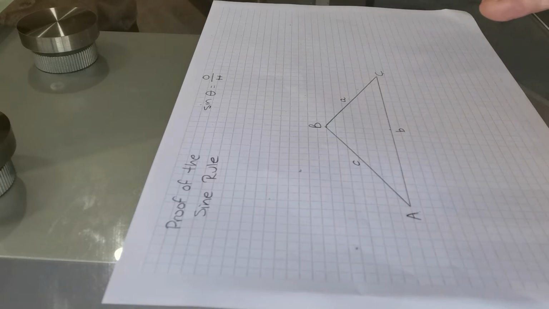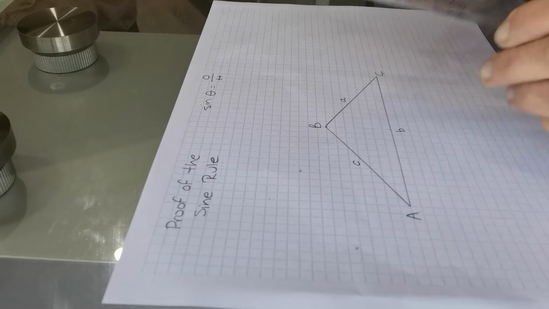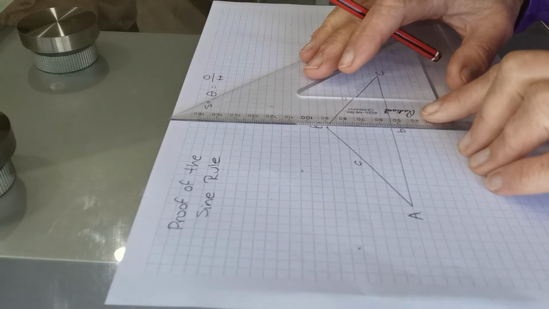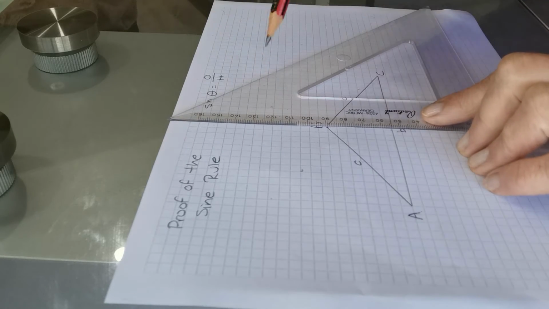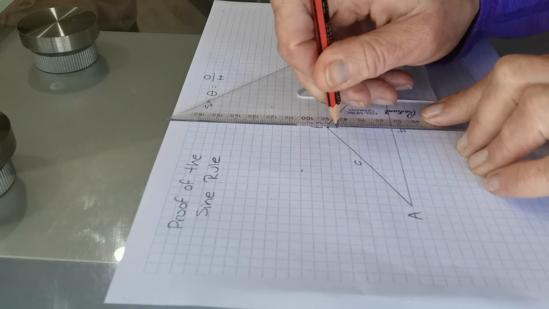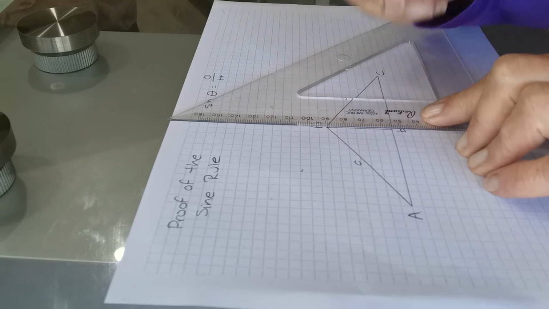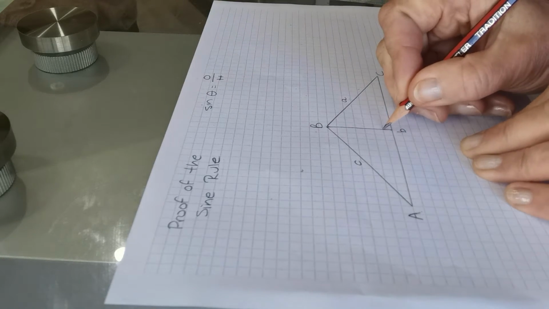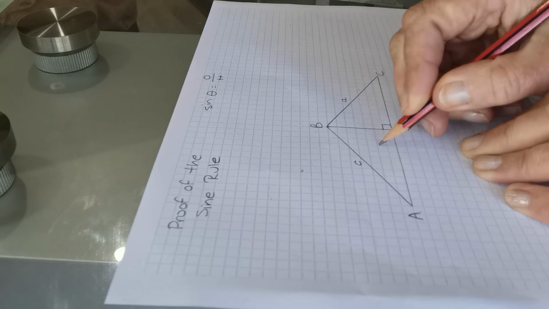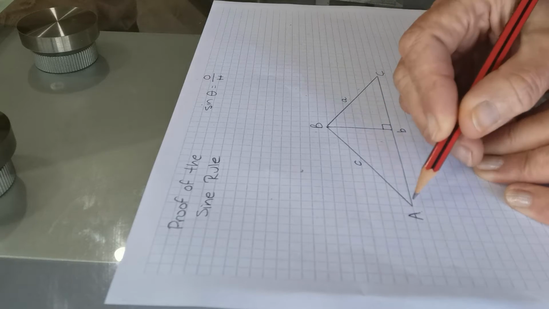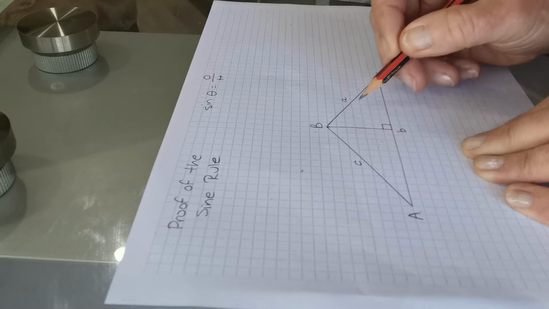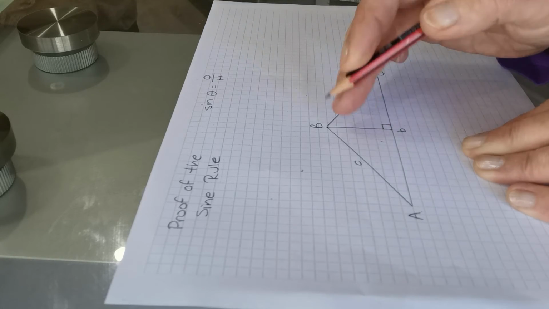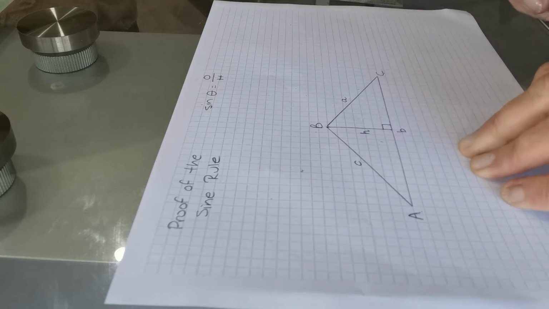Now, it's quite different. So, let me prove this to you. The first thing we do is we drop a perpendicular line from angle B to side length b. Now, that is at right angles. So, we have formed two right-angled triangles, this one and this one. And it's the height of this triangle, so we're going to call it h.